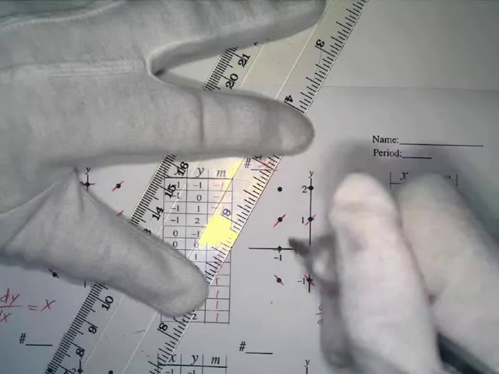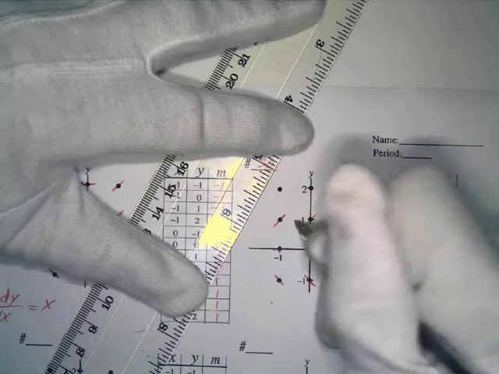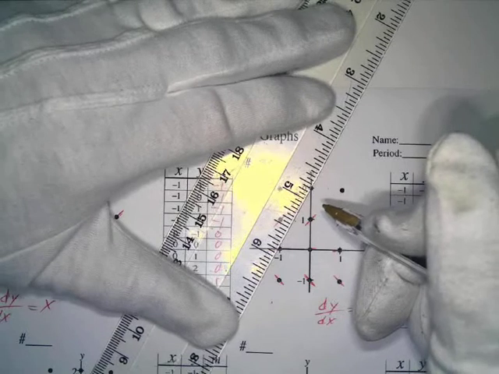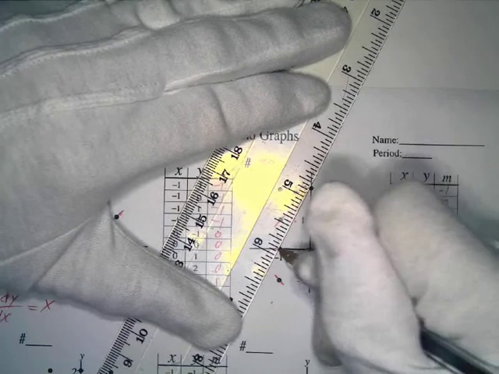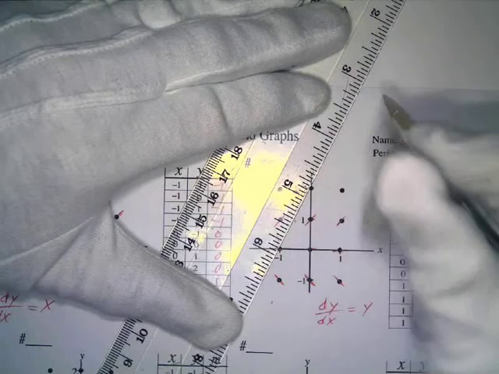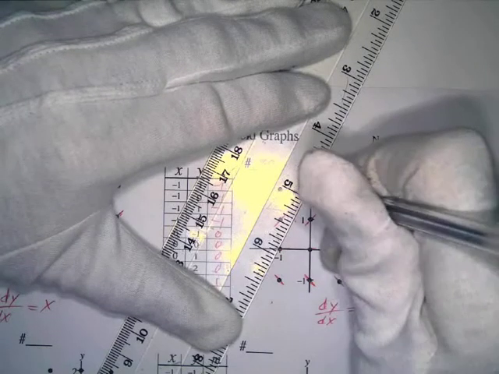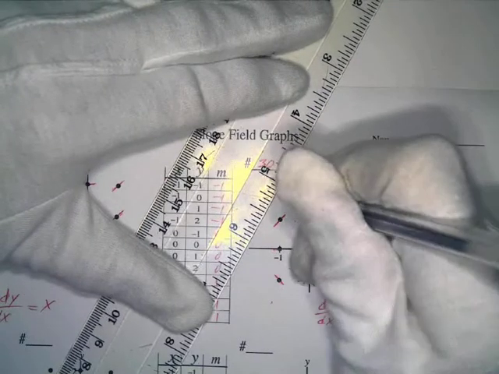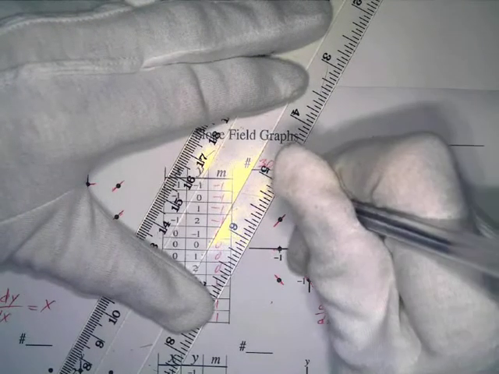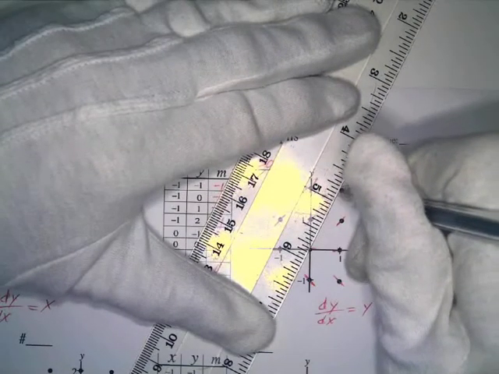Well, actually, I could do this. I could go down here and make a slope of 2 here, and that would work. There we go. Yeah, I think that's going to work quite nicely because that goes up 2 over 1. There we go. And then I can make them parallel to that. Okay. And one more. Try to make them all parallel.